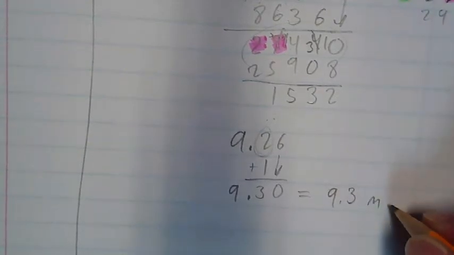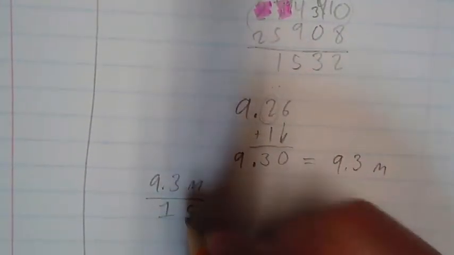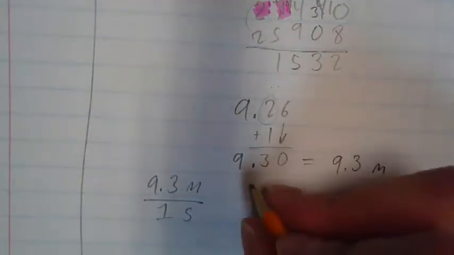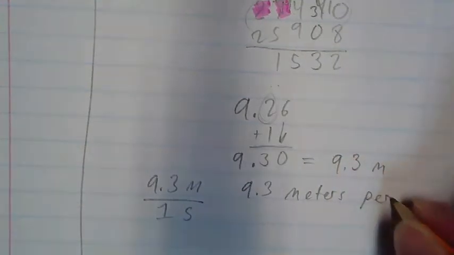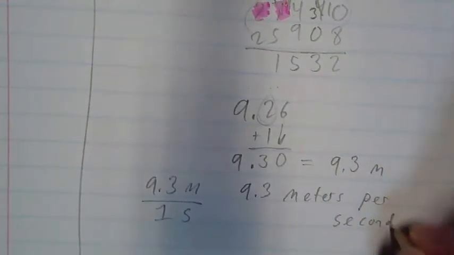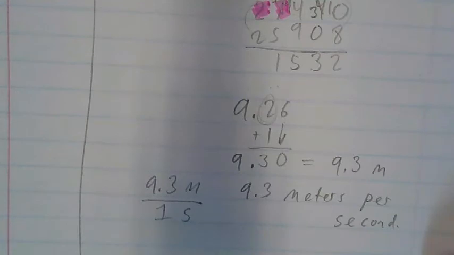meters. So the final answer is 9.3 meters per second. And I'll write it as a sentence, 9.3 meters. I could have used M, but you know what? I don't want you to forget what the letters mean. Meters per second. There's your final answer.